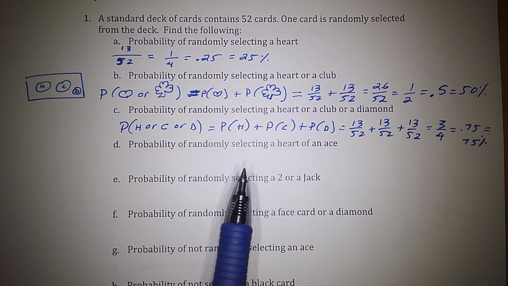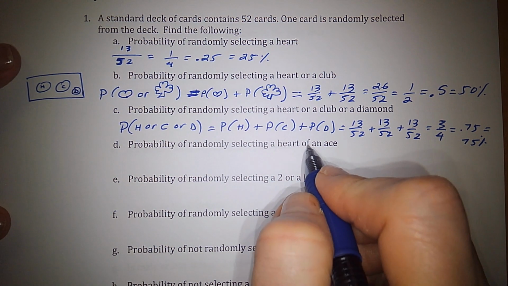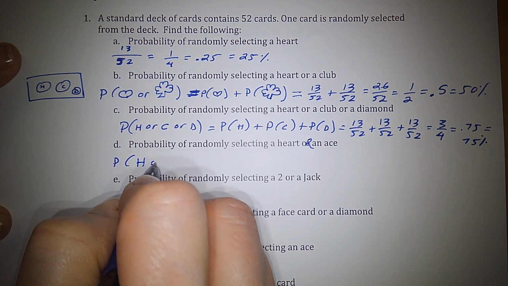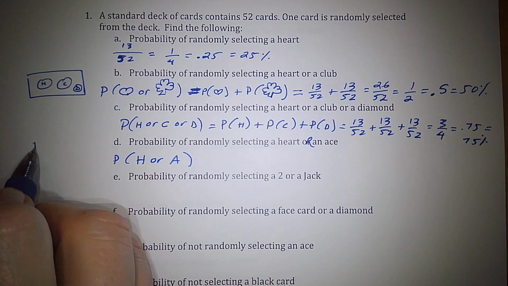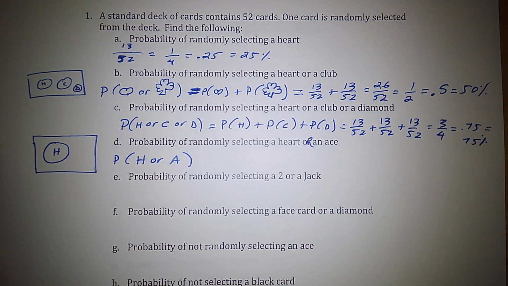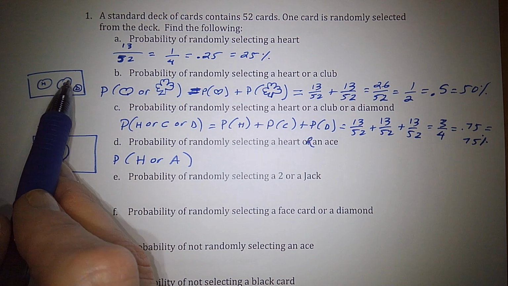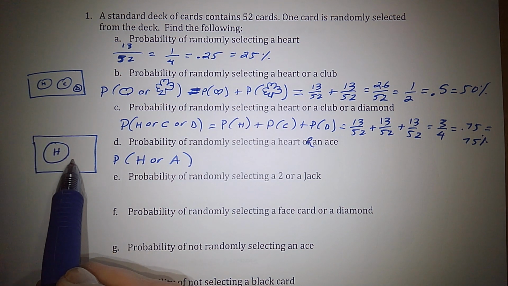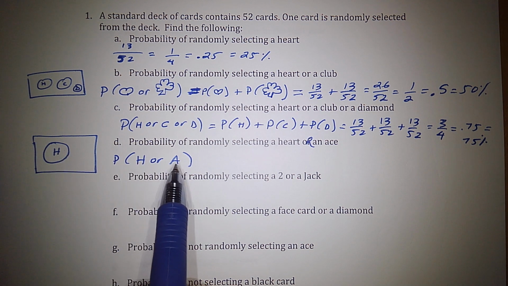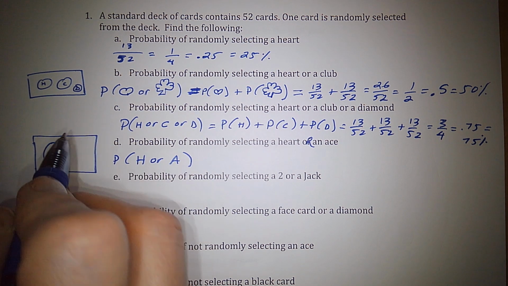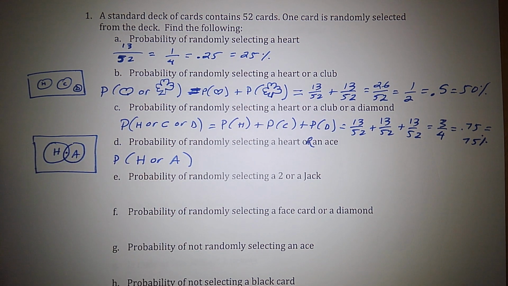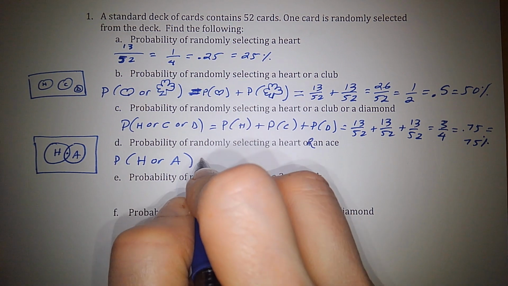How about the probability of randomly selecting a heart or an ace? So the probability of selecting a heart or an ace. Well, let's look at the Venn diagram. Here's the hearts. Now the aces, are they going to be mutually exclusive or are they going to be joined? In other words, is there a card in the deck that can be both a heart and an ace at the same time? Well, yes. There's actually one card right here in the middle, and that's the ace of hearts. So these are not mutually exclusive.